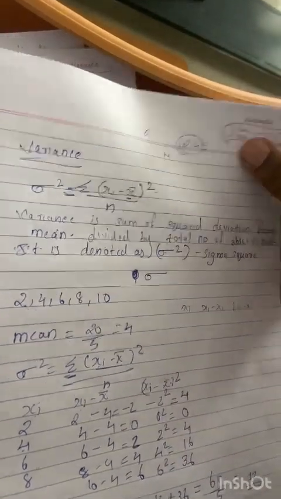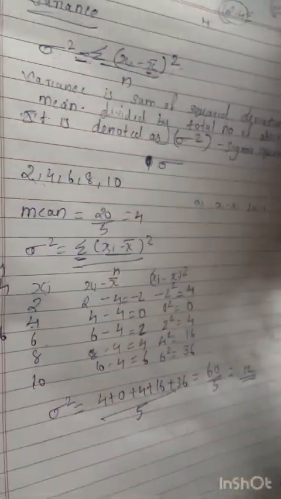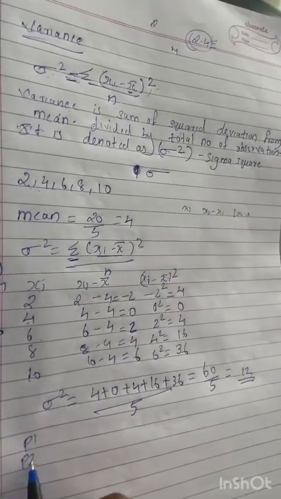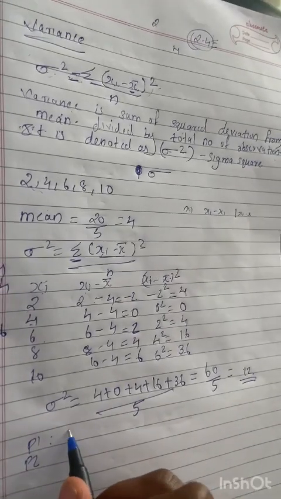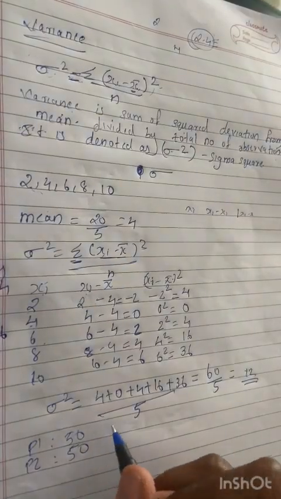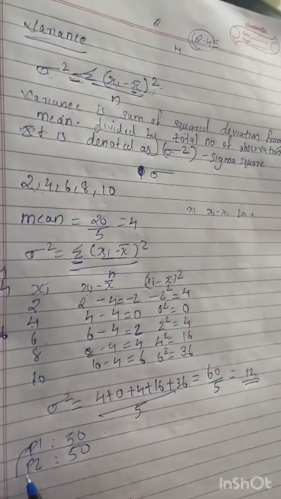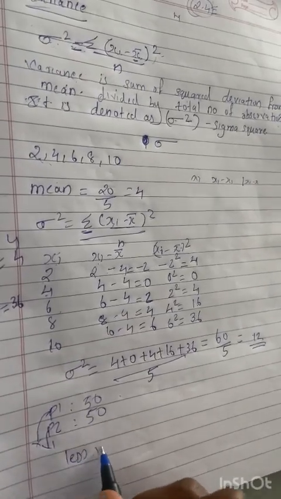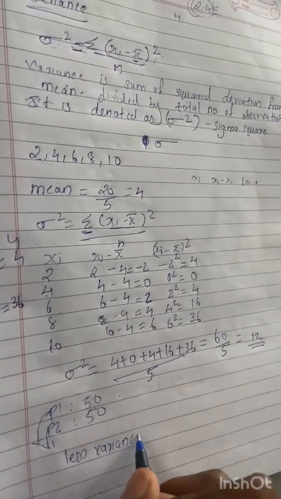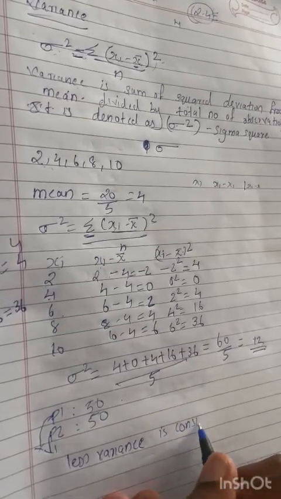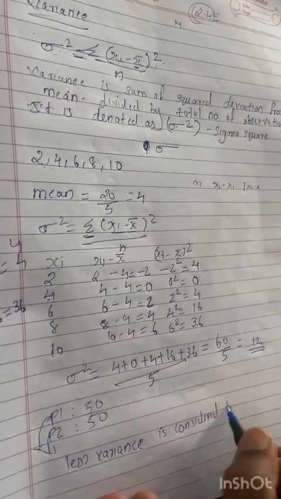For the variance also, the thing is the same. We have player 1 and player 2. Player 1 had a median of 50 and a mean of 50, and here also the mean is 50. The player who has less variance is considered to be consistent.